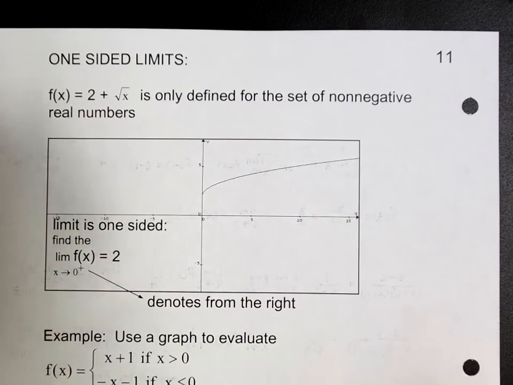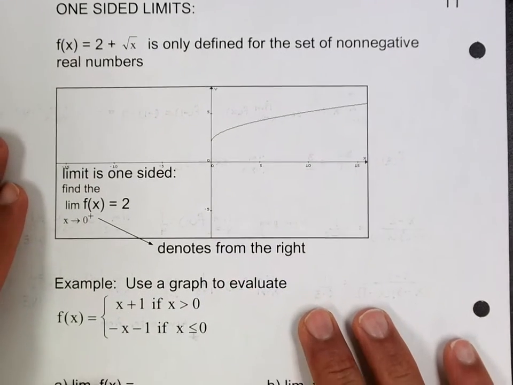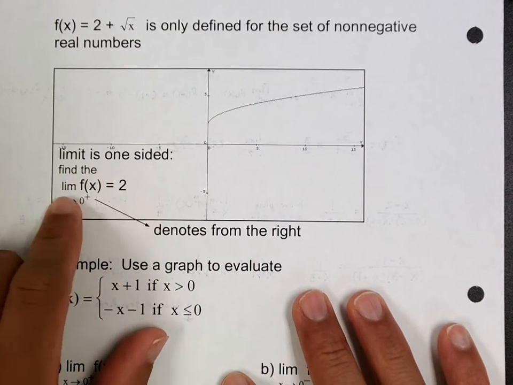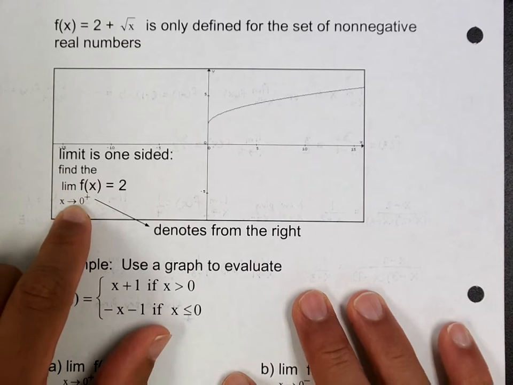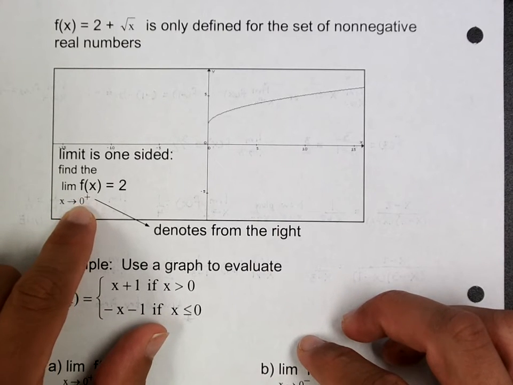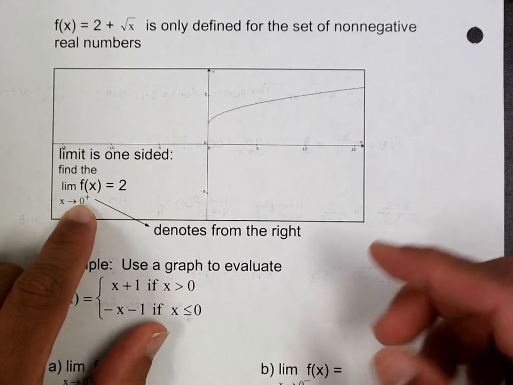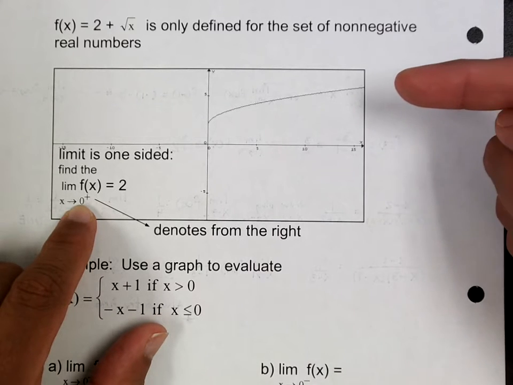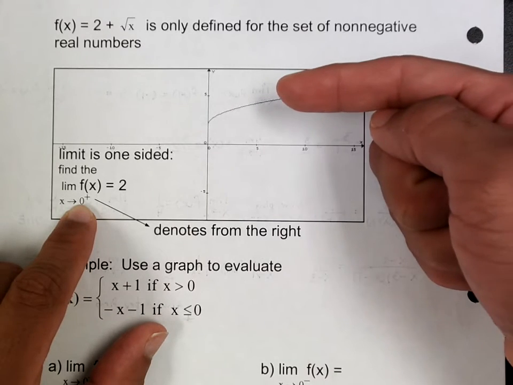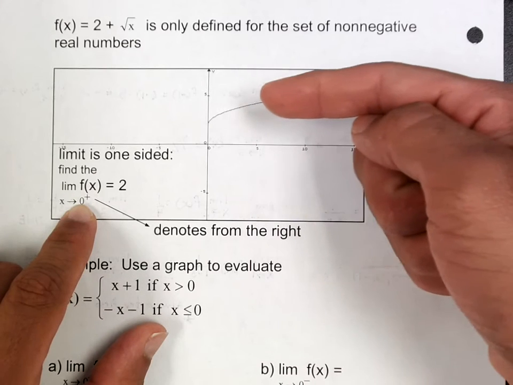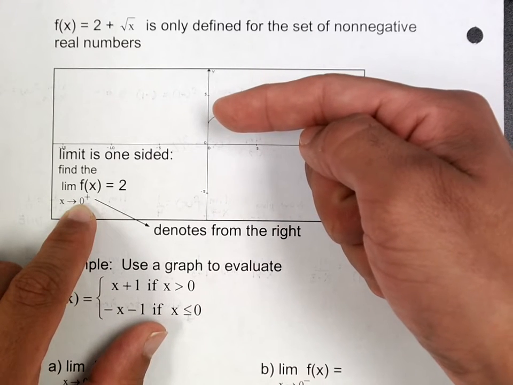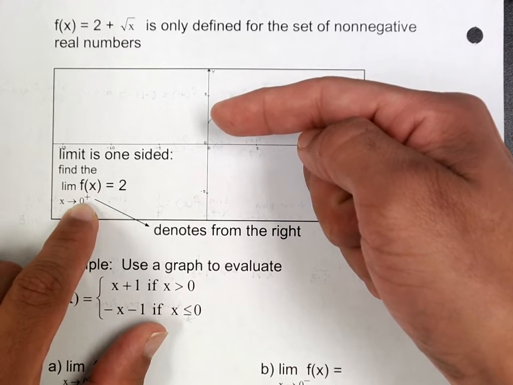So on 11, this is actually one-sided limits. So to do this is actually relatively simple, especially if you have a graph. Now notice that they're giving you an example here. They're asking the limit is one-sided. Find the limit as x approaches 0. Now that plus means from the right side. So you're going to come from the positive side, and you're going to go this way until you figure out as you approach 0 from the right side, what is the y value? And in this case, the y value is 2.